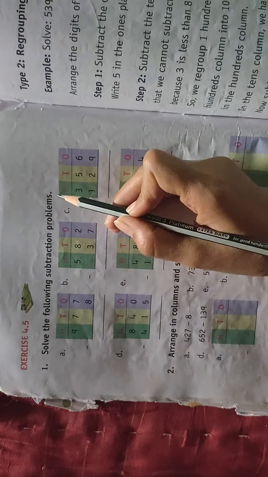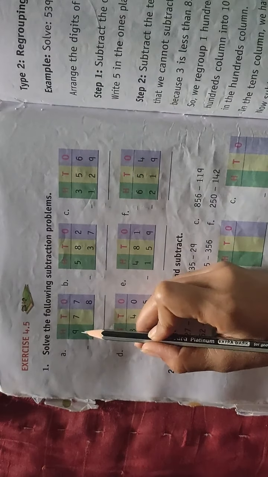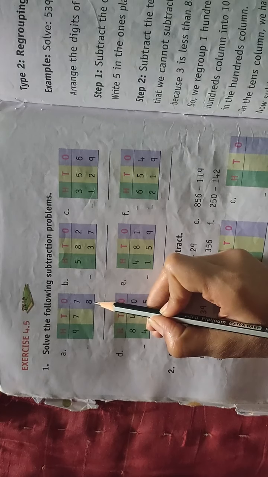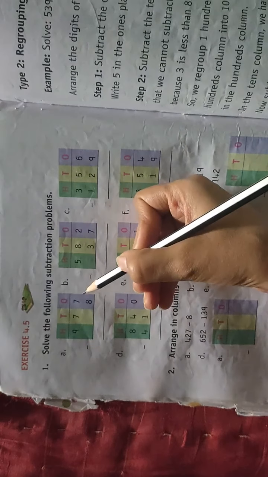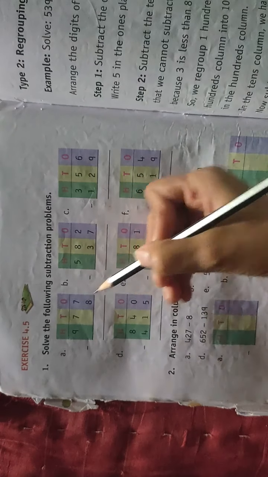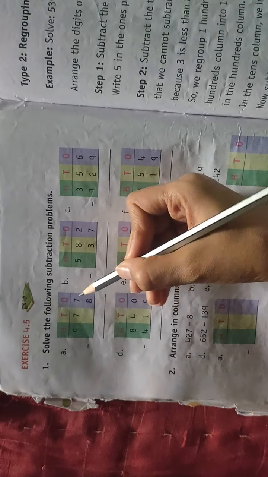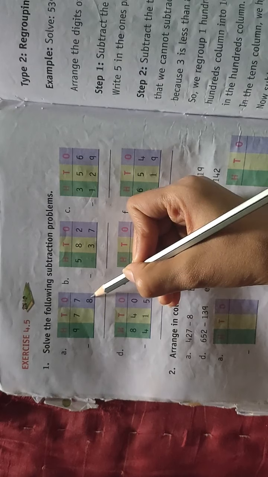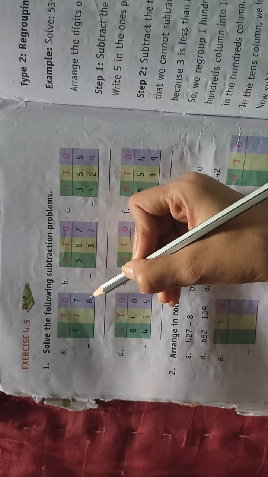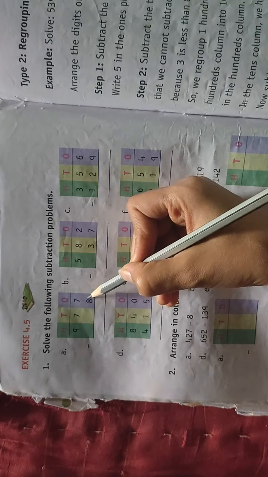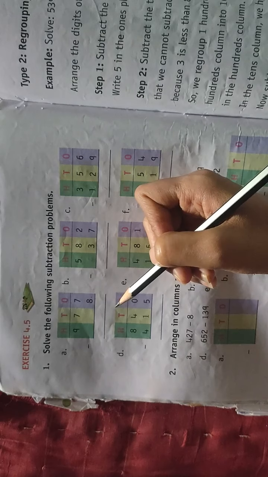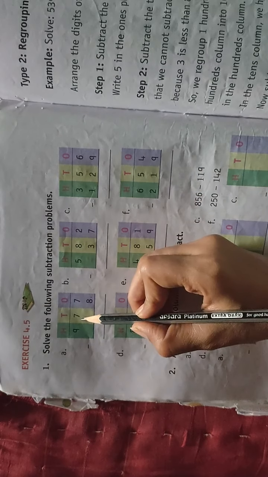In that, the first question is: solve the following subtraction problems. First is 977 minus 8. Starting from the ones column, 7 minus 8. In subtraction our condition is what? The first number should be bigger than the second one. Now 7 is not bigger than 8, so we can't subtract 8 from 7. So what will we do? We will regroup the tens column.